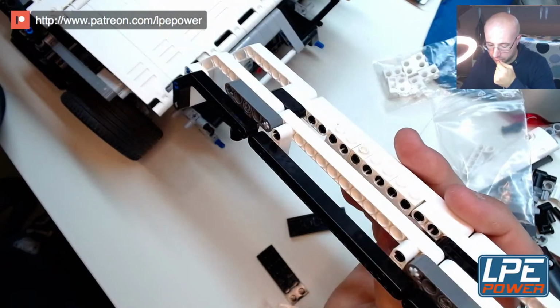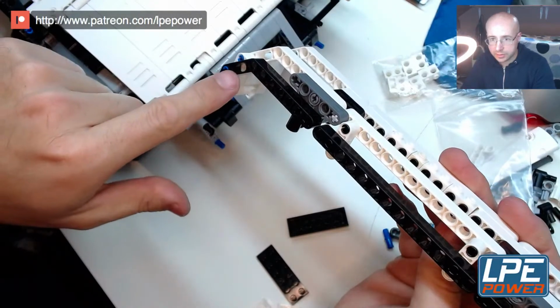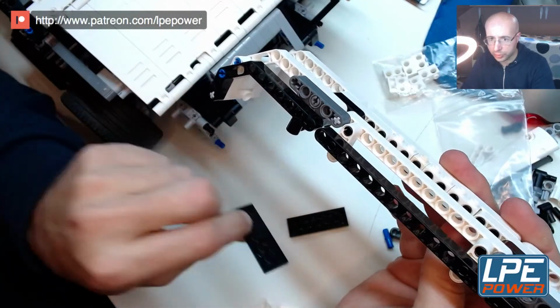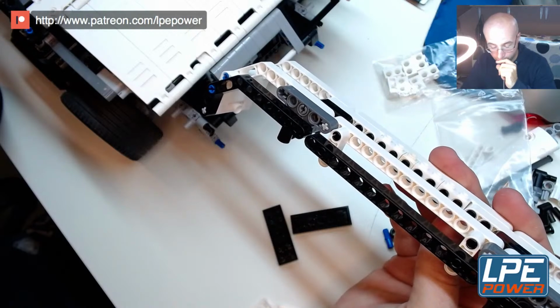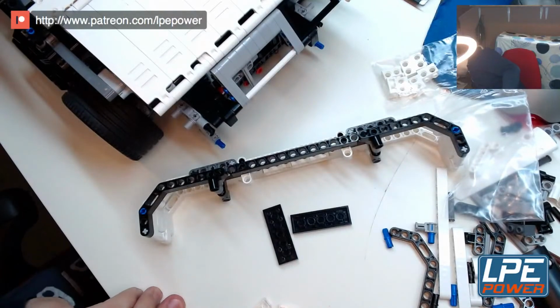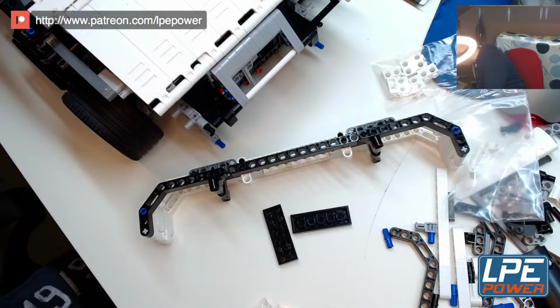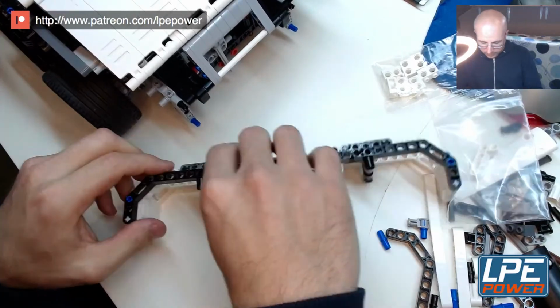This would actually not be a bad idea, because this would give us then a mounting opportunity for the blinkers. Let's see. Luckily I have some.